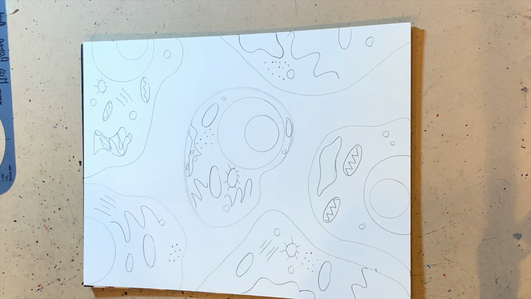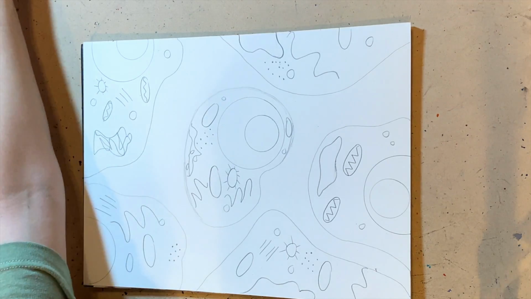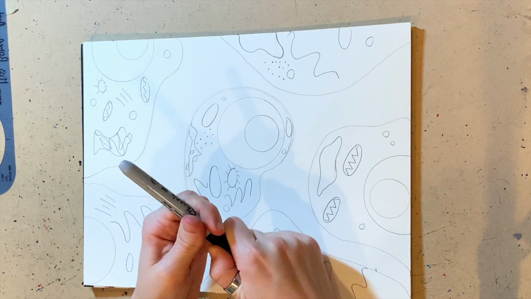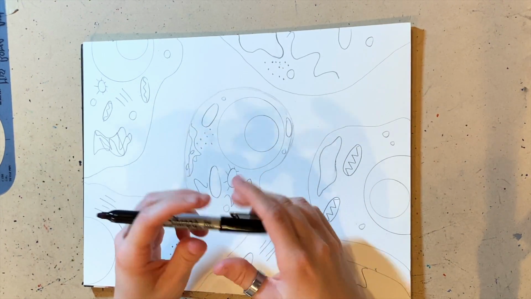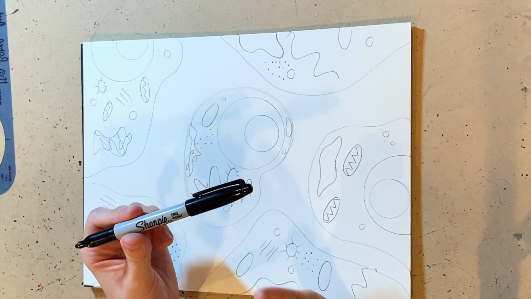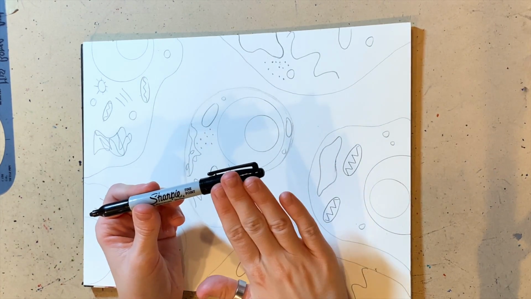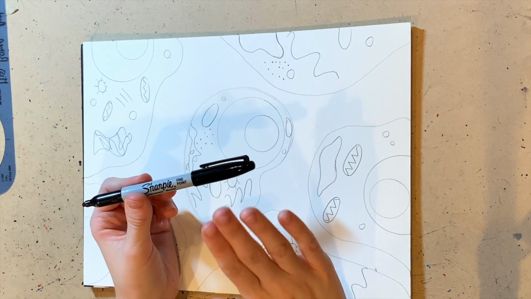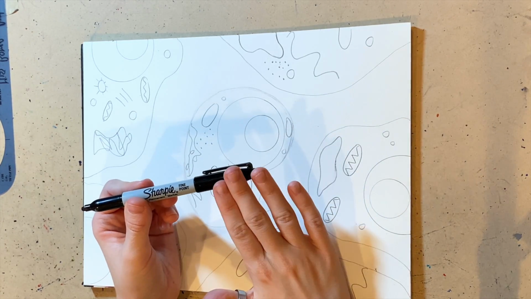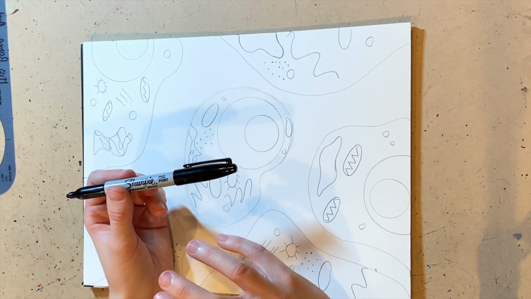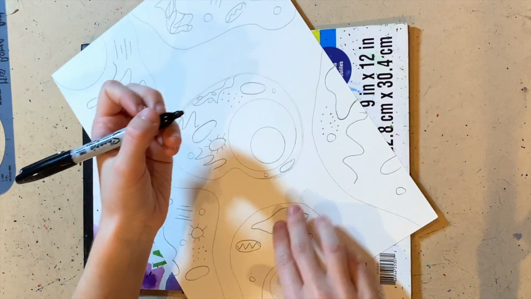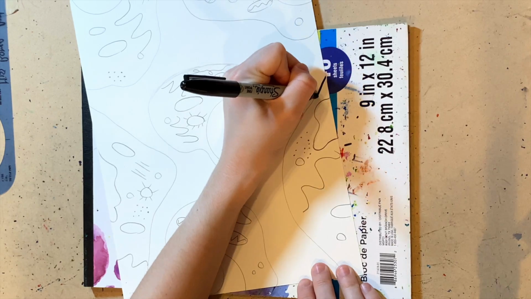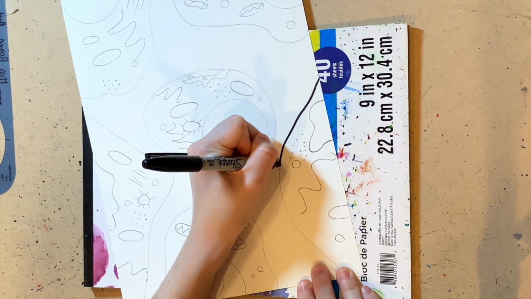Now the next step you're going to do is you're going to take either a marker, colored pencil, or crayon that is black. If you do not have black, you can use brown, a gray color, purple, or blue. Those colors are either neutral or they are considered to be dark enough besides the black color.